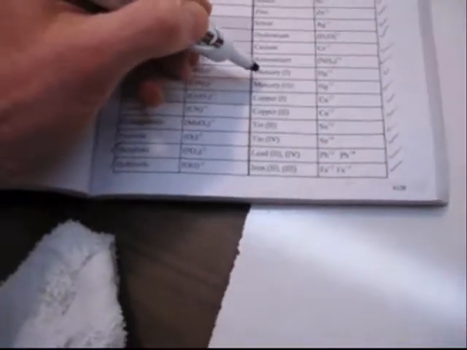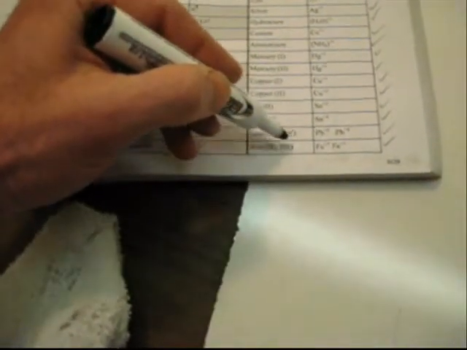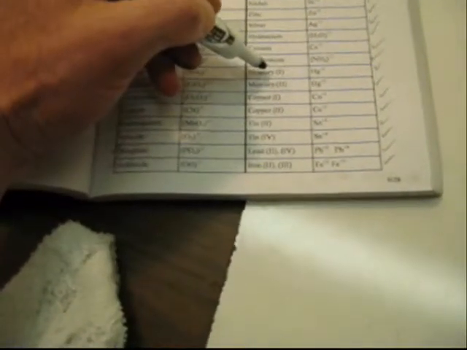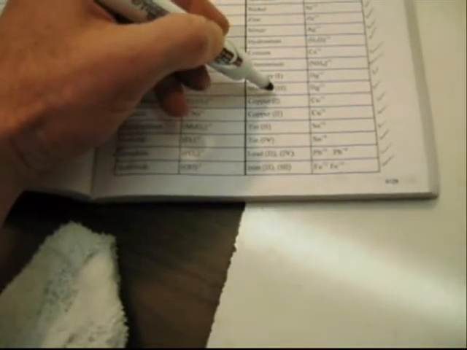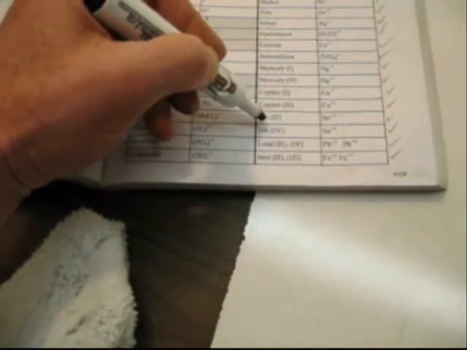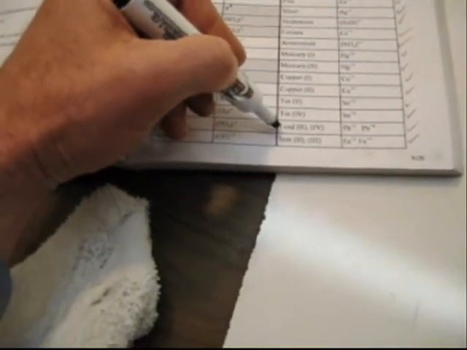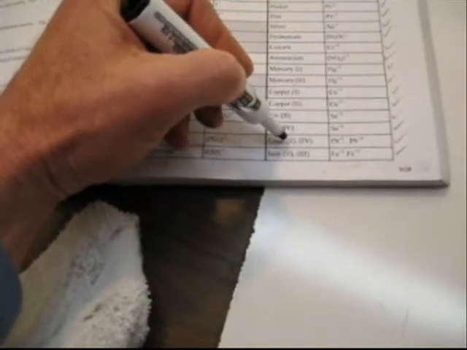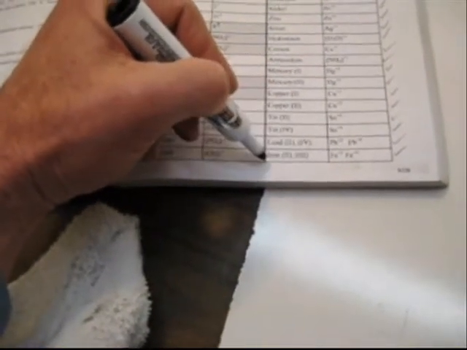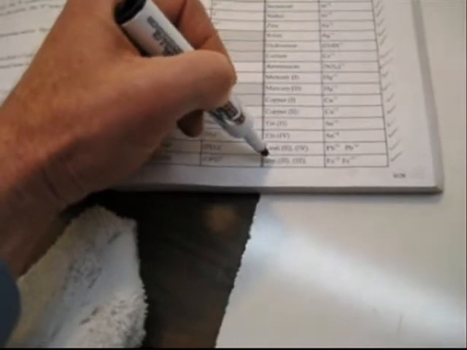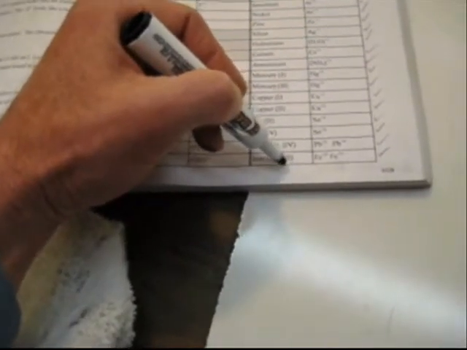Now, this last set of cations here all have a Roman numeral in their name. We've got mercury 1, mercury Roman numeral 2, copper 1, copper 2, tin 2, tin 4. Then we have lead and iron. Lead is lead plus 2 and plus 4, and iron is iron 2 and iron 3.